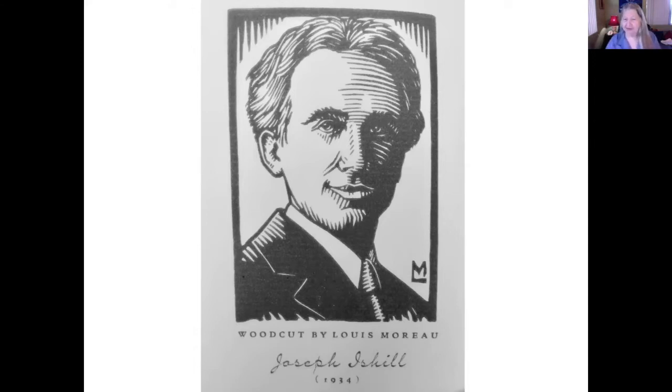Joseph Ishill is the printer that I'm focusing on for my talk today. This is a woodcut by the French anarchist engraver Louise Moreau. Ishill was born in 1888 in Romania. He apprenticed as a printer at age 14, became attracted to anarchist ideas as a young man. He immigrated to the United States in 1909, lived for a time at the anarchist community in Stelton, New Jersey. He married the poet and translator Rose Freeman Ishill, and at Stelton he taught printing at the school as well as printed their journal, the Modern School Magazine.